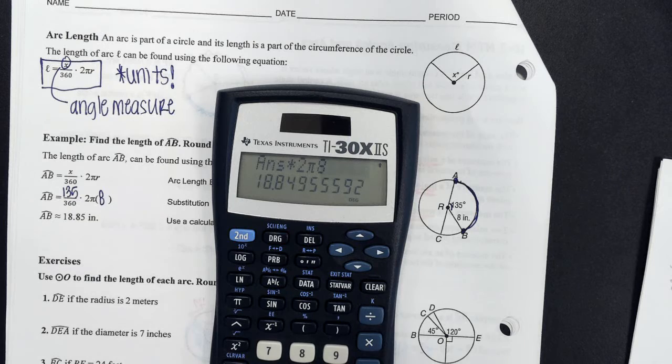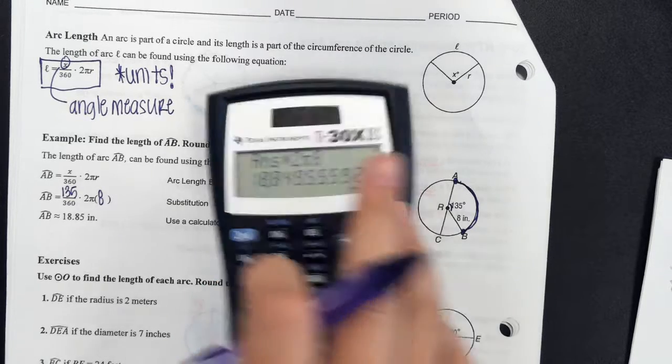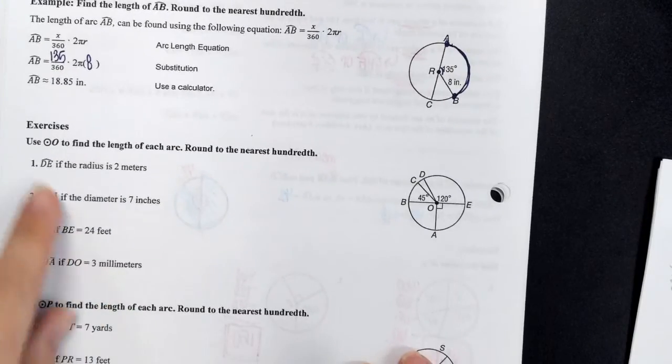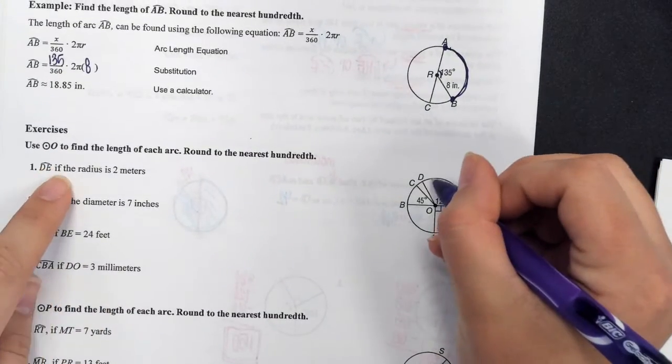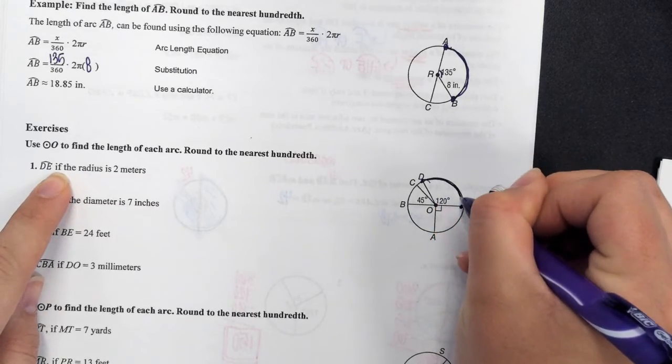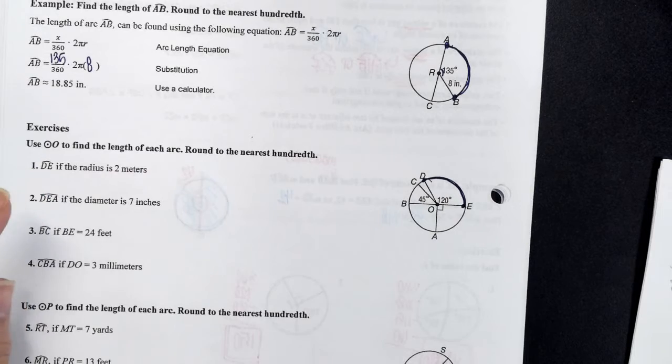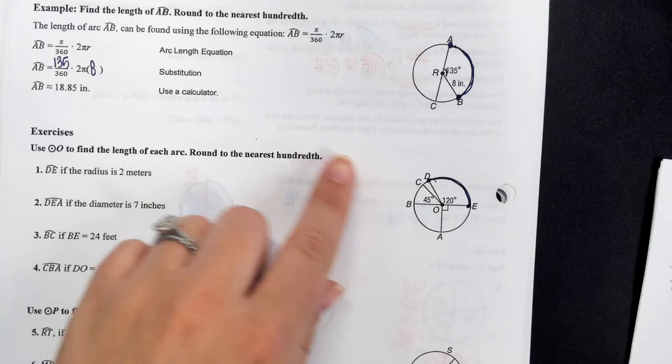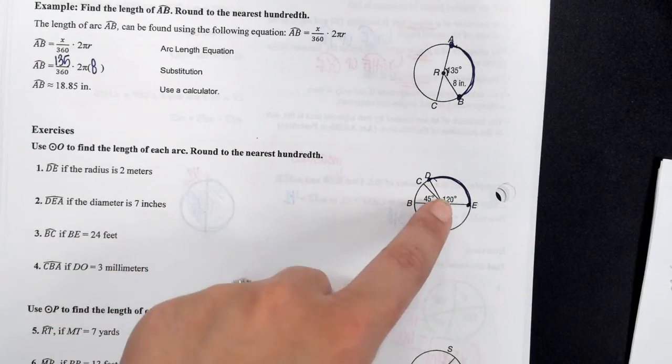There's 2 things you can do. I like to just divide it in half because I don't want to memorize 2 formulas. You either just divide it in half, or if you're given the diameter and you want to plug the diameter in, you just don't use what? 2. Okay, so for number 1, find the measure of arc DE. So you're finding DE. It's important that they gave us DE for two reasons. First of all, because that's what we're finding. But we also need this arc to know what angle to use.